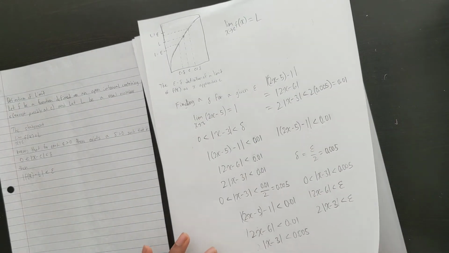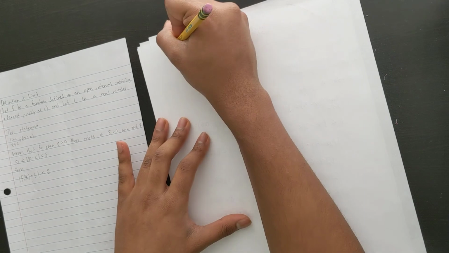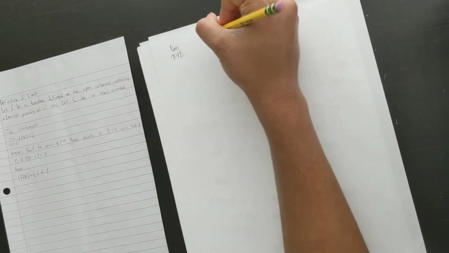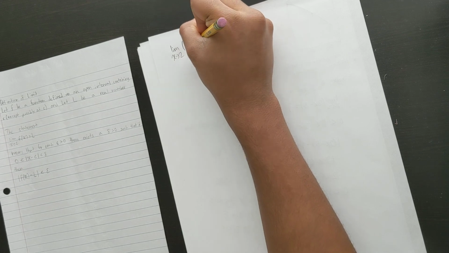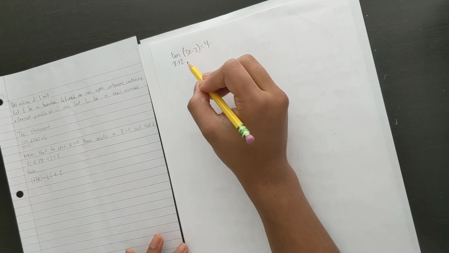Now, not where we're given a delta for a given epsilon, but let's do one where we just have to use the definition of the limit. So, for example, we'll do the limit as x approaches 2 of 3x minus 2 equals 4. So L is 4, c is 2. This is our f of x.